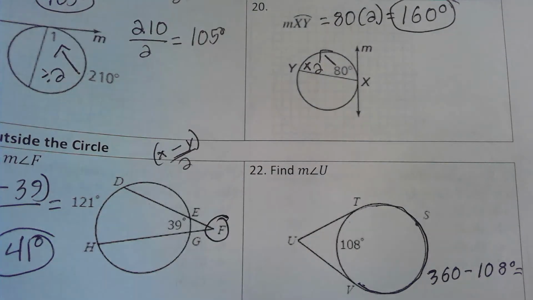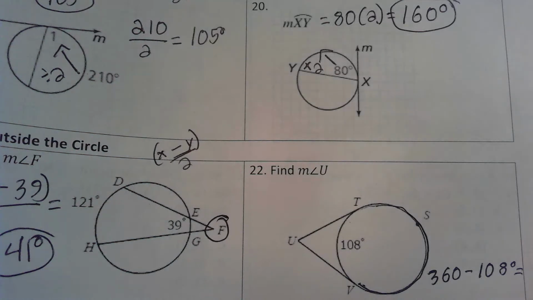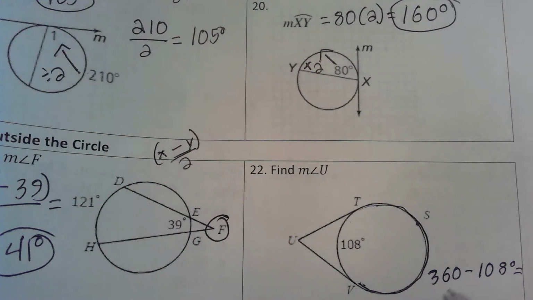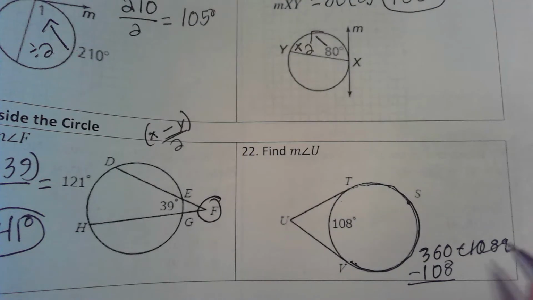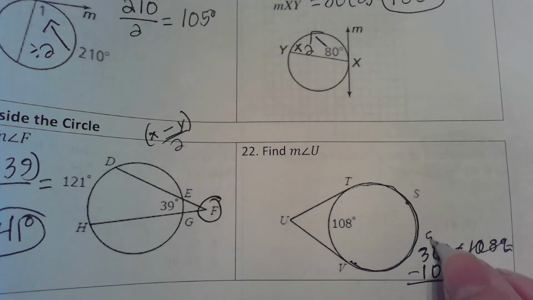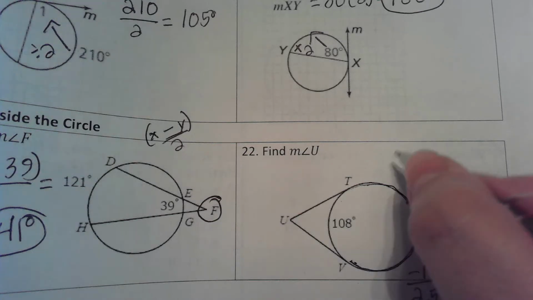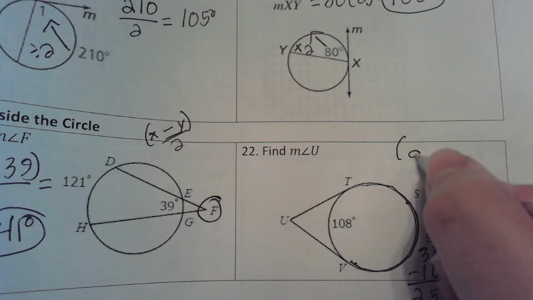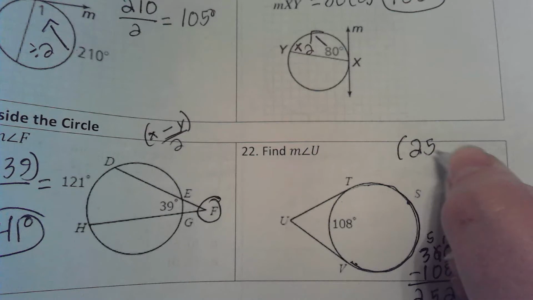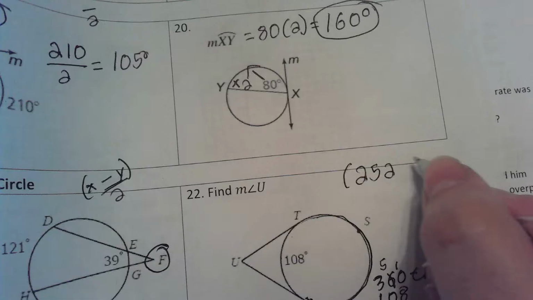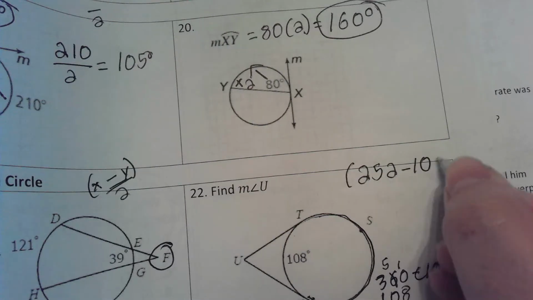So we're going to subtract it. So I borrow from the 5. We get 2. 3 minus 1 is 2. So I get 252. So now I can set it up. So it's going to be 252 minus 108.